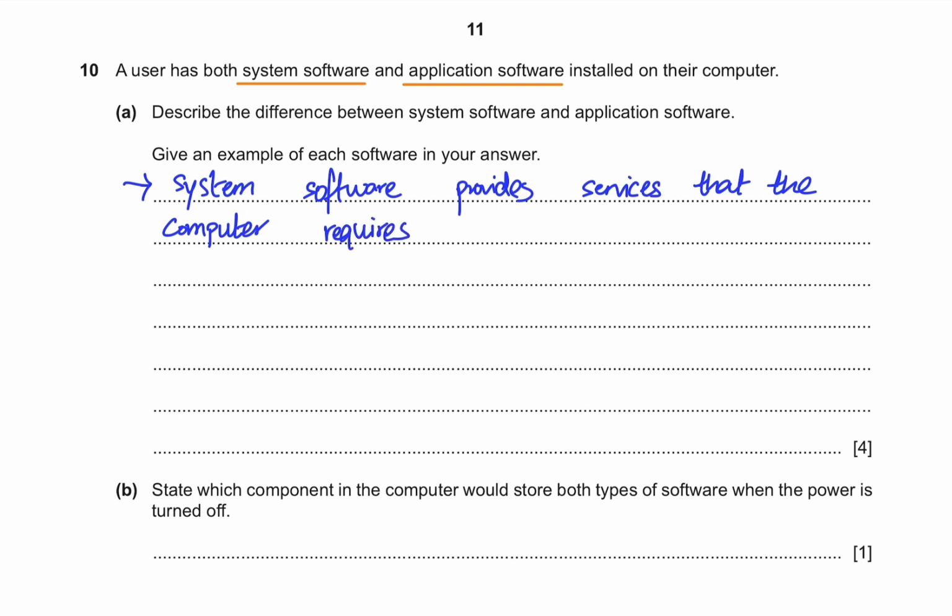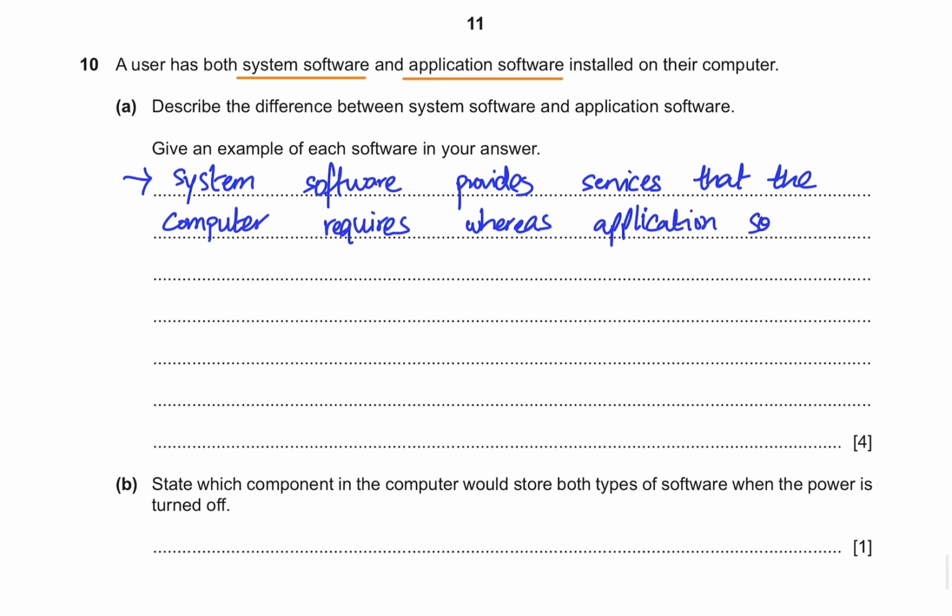Whereas application software provides services that the user requires.